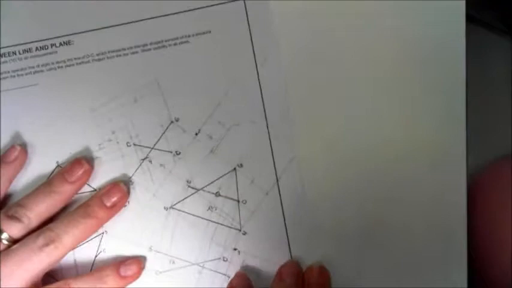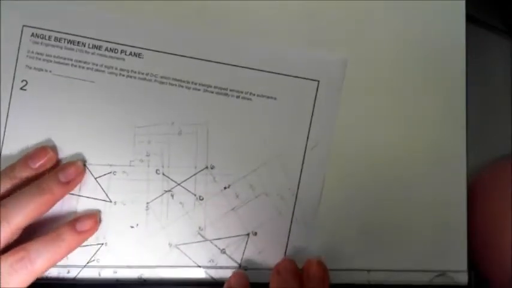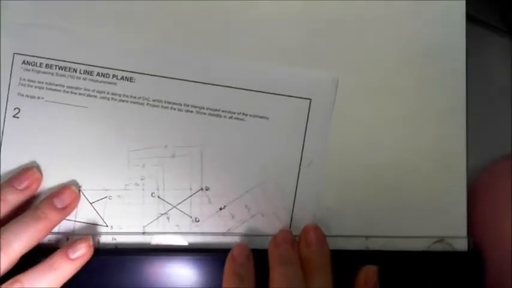Then we got to bring that one over, just like we did previously. There it goes, lining it up.